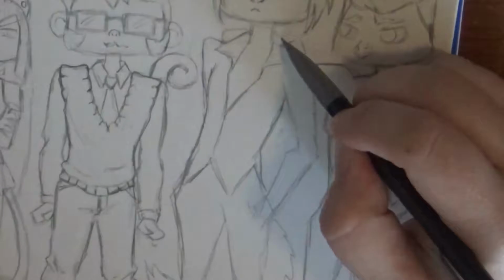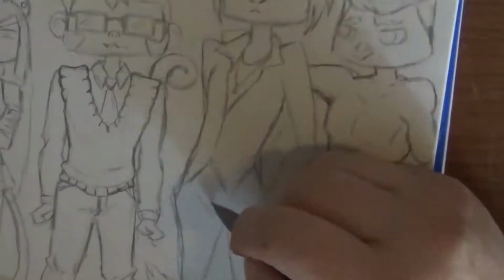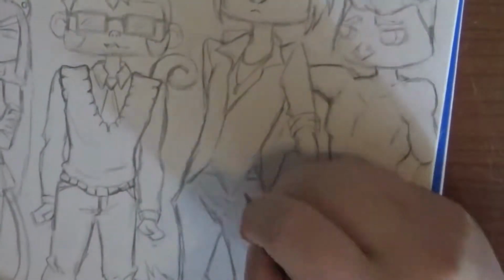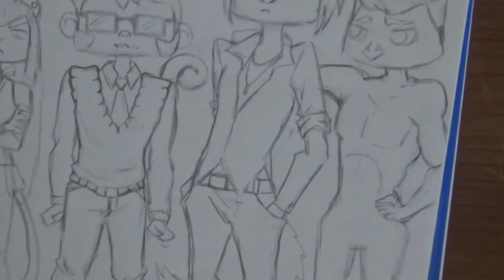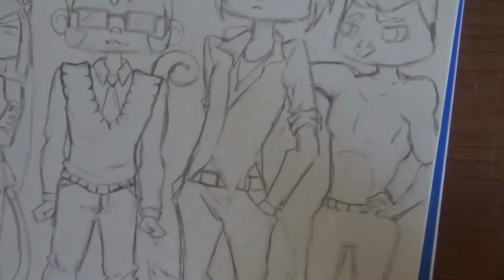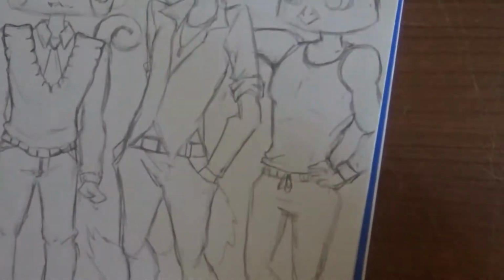And then the wolf, he's very cool and laid back, kind of got that independent punk style, but there's elements of the Korean style pants that are in right now, and kind of a 90s grunge style with the layered shirts.